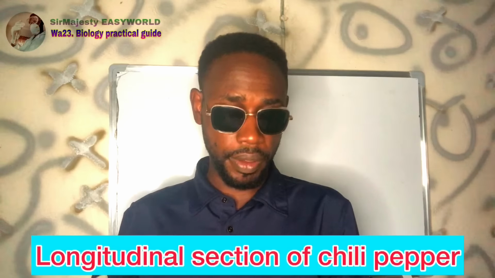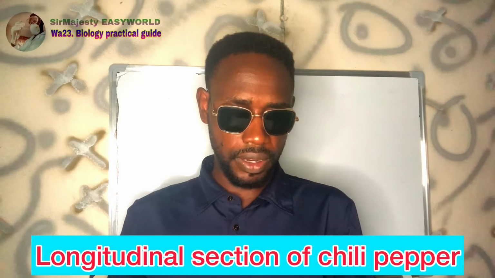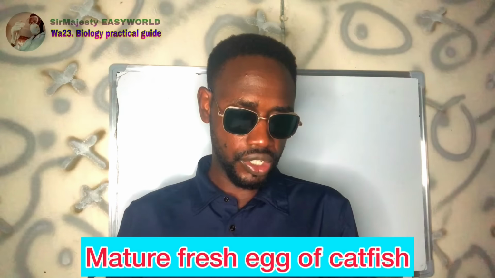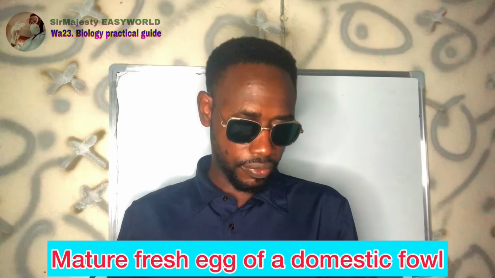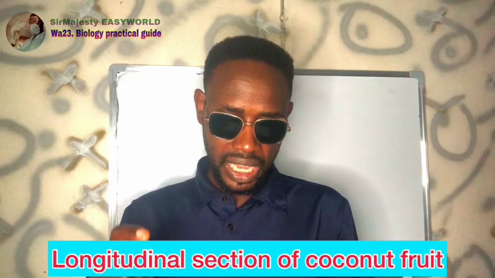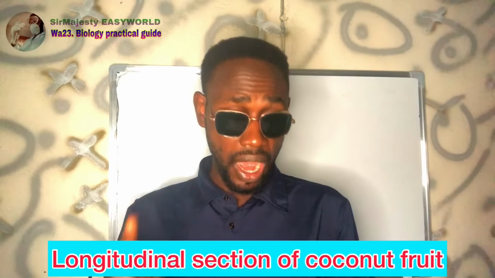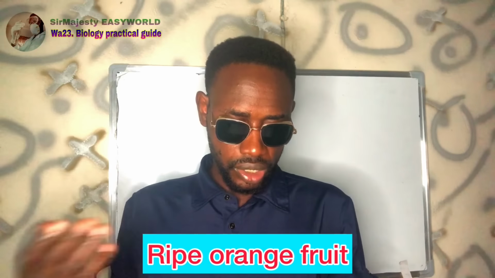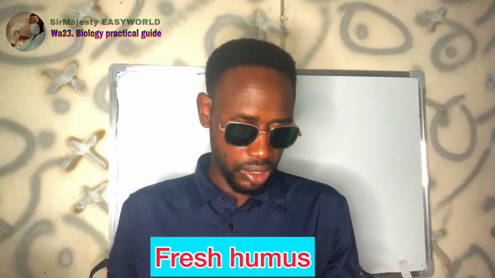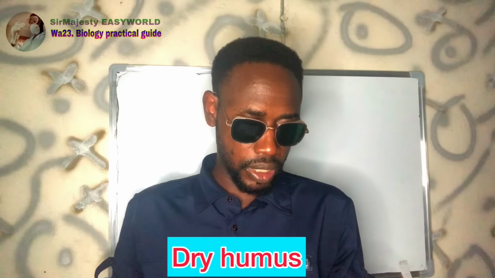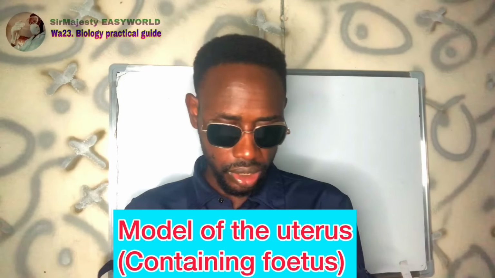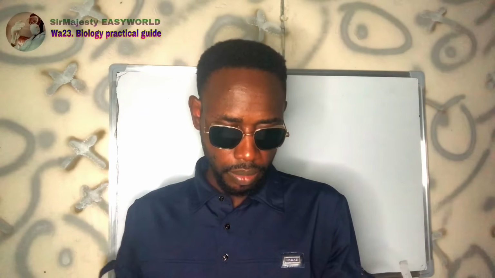So we have in the list of the specimens the longitudinal section of fresh chili pepper fruits. We also have the mature fresh egg of catfish, the fresh egg of a domestic fowl. We have the longitudinal section of coconut fruit, ripe orange fruits, moist humus placed in a container, then dry humus also placed in a container. We also have a model of the uterus of any mammal containing a fetus there.